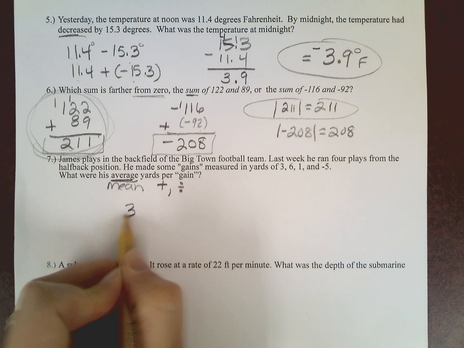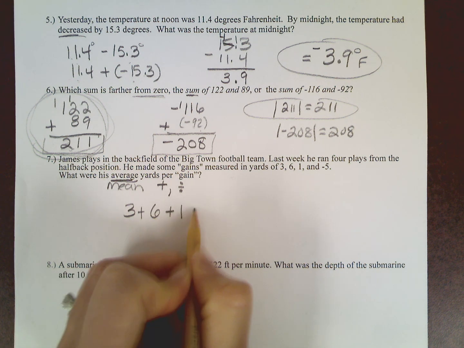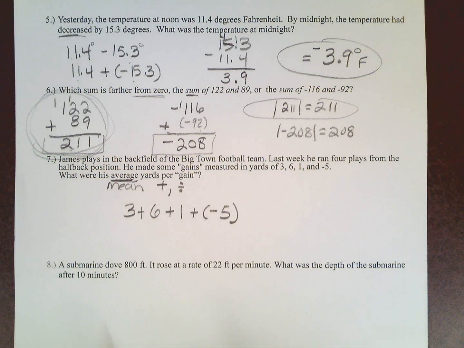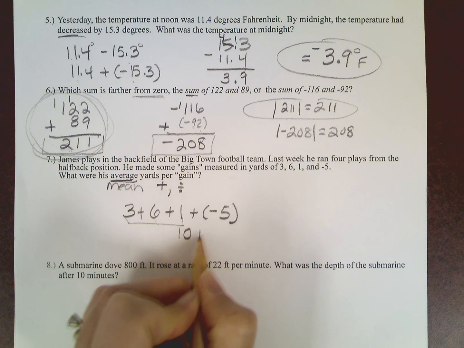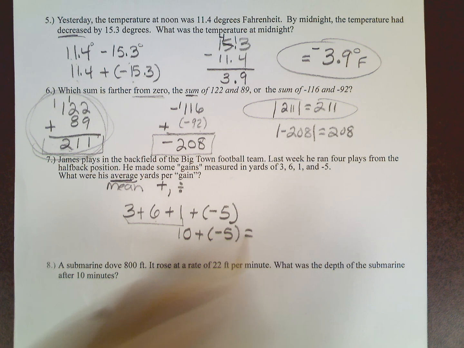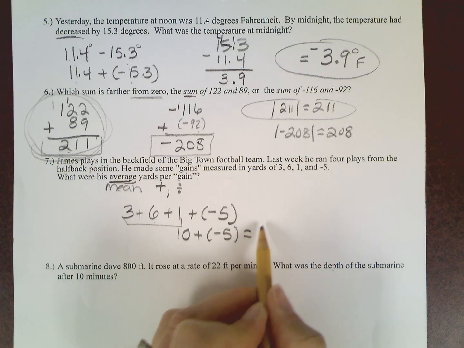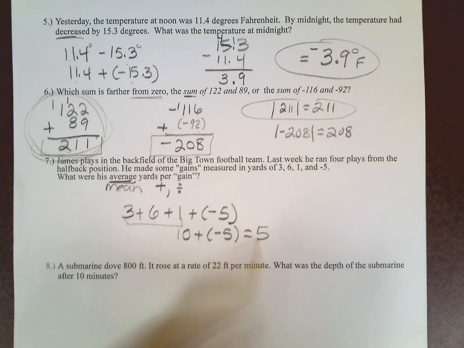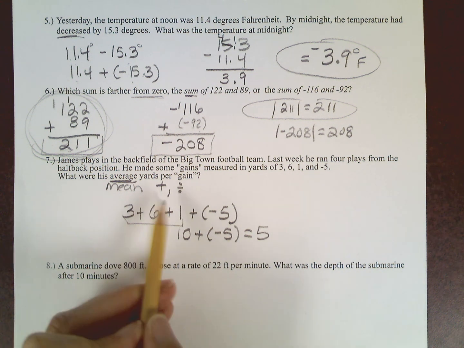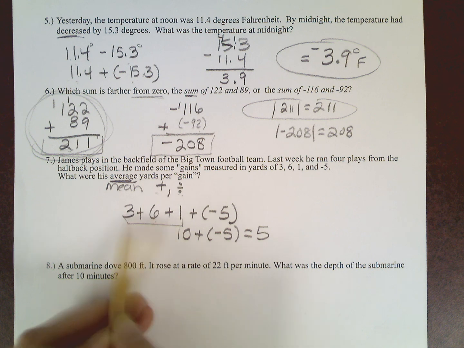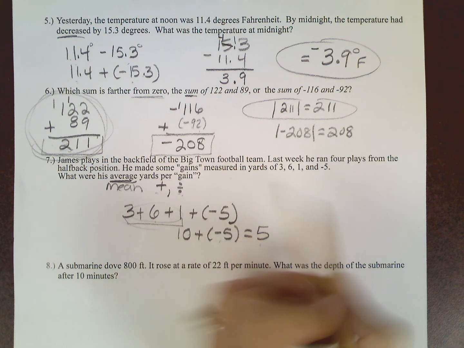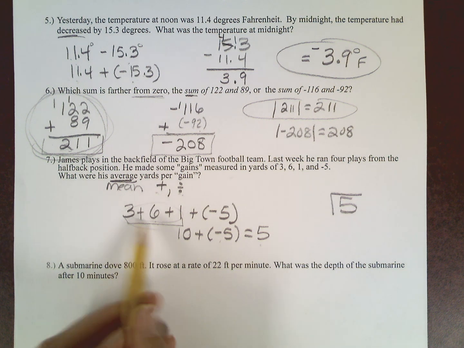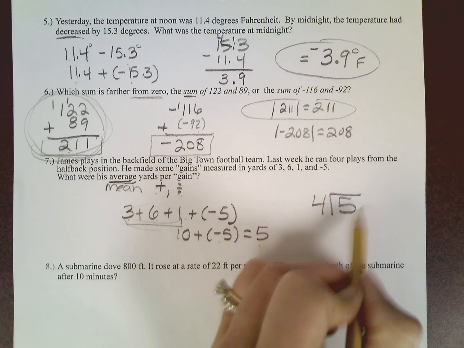So in this case, let's add up our 3, our 6, our 1, and our negative 5. So let's add our positives together. 3 plus 6, 9 plus 1, 10 plus a negative 5. That gives me, what do you guys think? 5. So am I done? Did I do both steps? Well, I've added everything together. My positives were 10, my negatives were negative 5. I got 5. Now I need to divide by how many numbers I added together, which is 4.